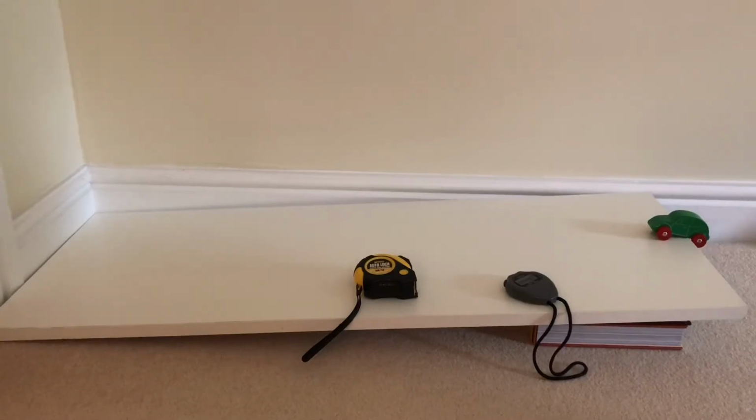We're going to be looking at factors that affect the time it takes for this car to go down the ramp. You can see the equipment I've got there. I've got a shelf, a piece of wood, anything that's a flat surface that you can change the height of will be perfect. I've got a tape measure, a stop clock, but you could use your phone if you don't have one, and I've got a toy car.